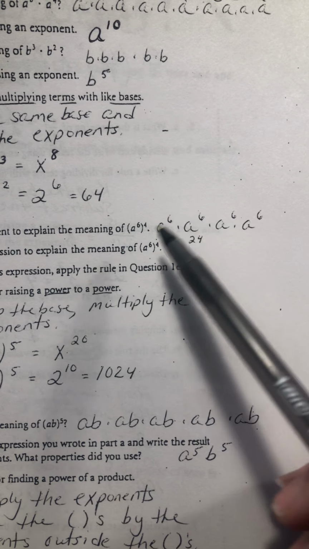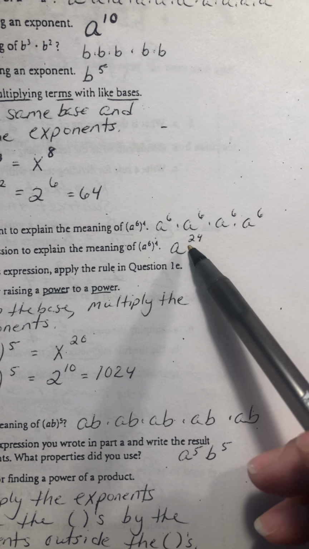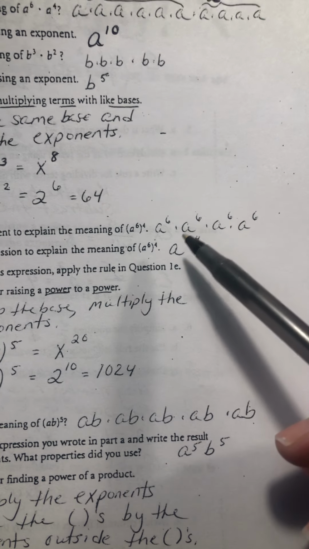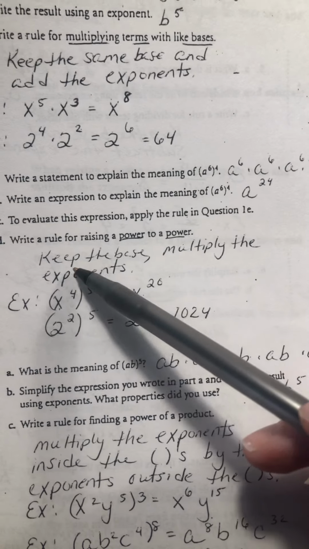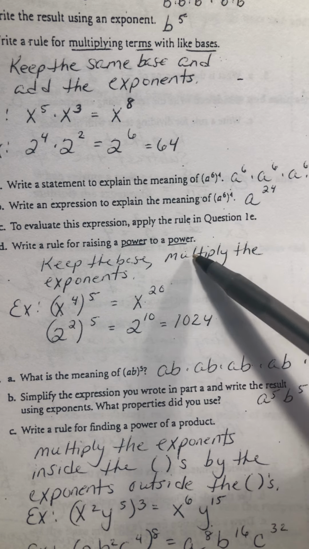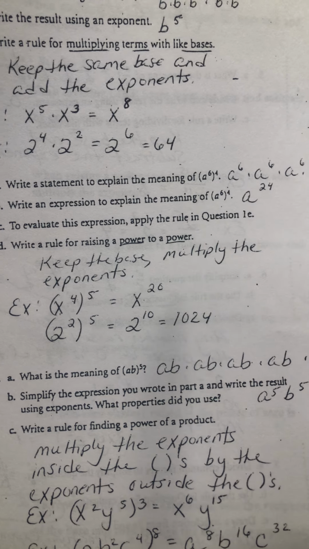A shortcut here, just notice 6 times 4 gives you 24. So as a shortcut, when we are raising a power to a power, we are going to keep the base and multiply the exponents. So 6 times 4 gives us 24.